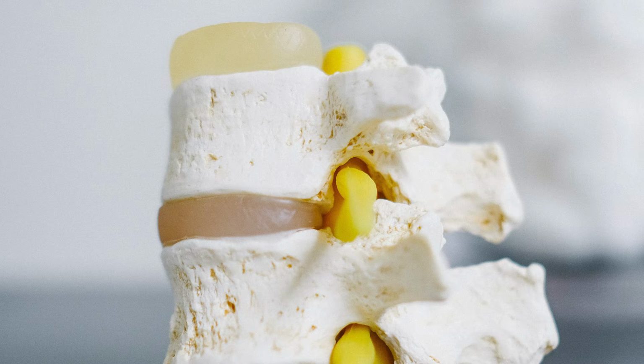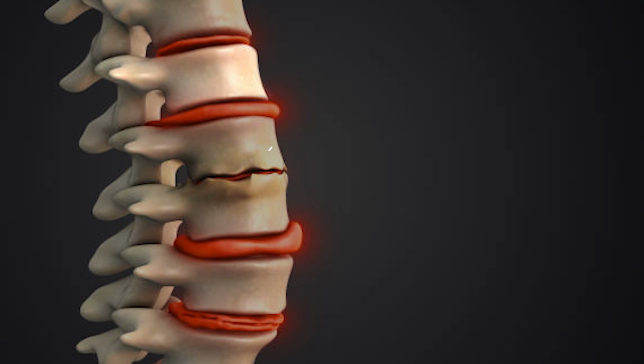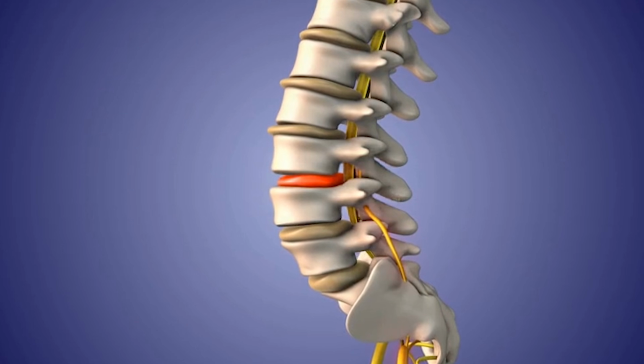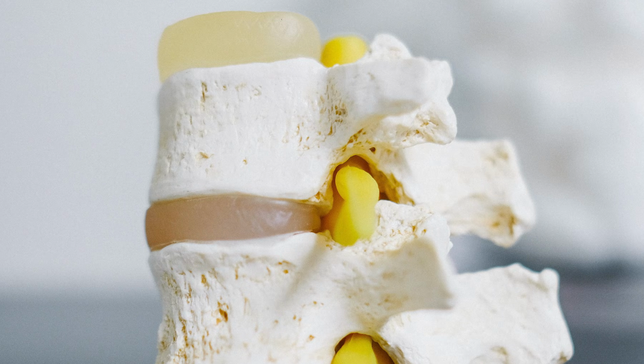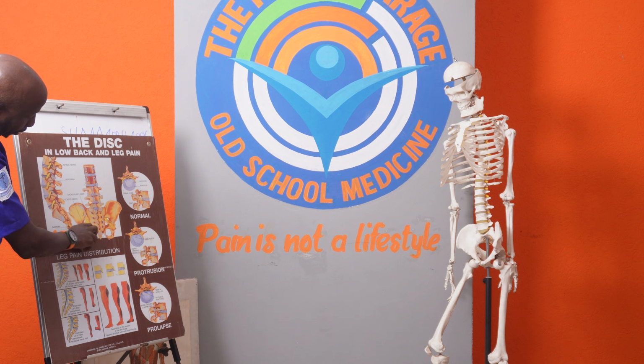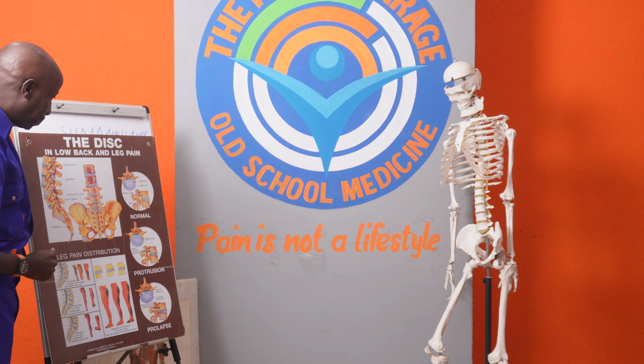It's a bone. So between one vertebra and another vertebra, we have a disc. And in between the disc and the vertebra, we have a hole that the nerve comes out through. You can also see the nerves come out from the sitting bone, or rather the sacrum.